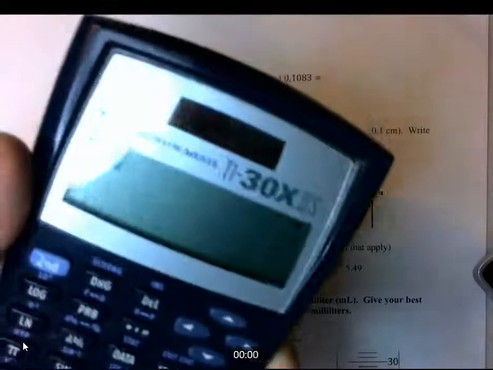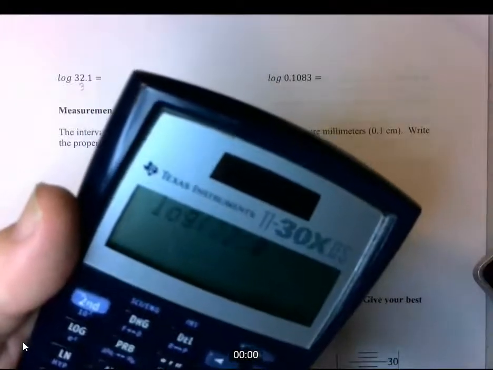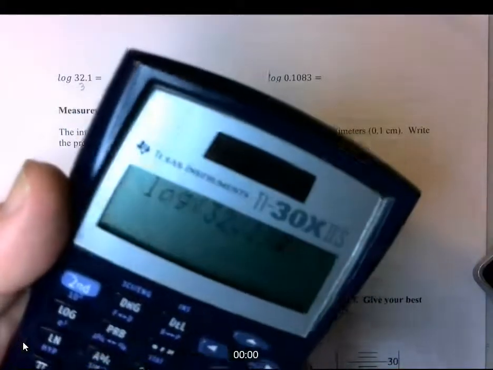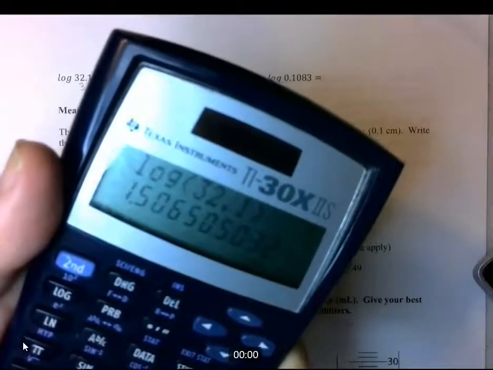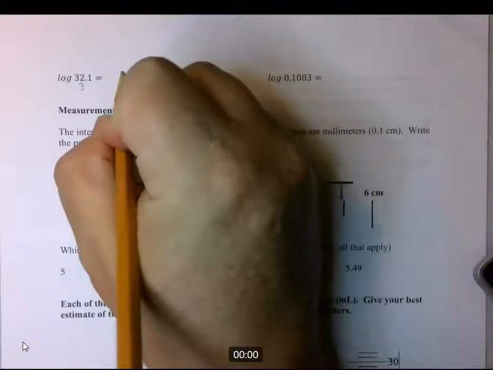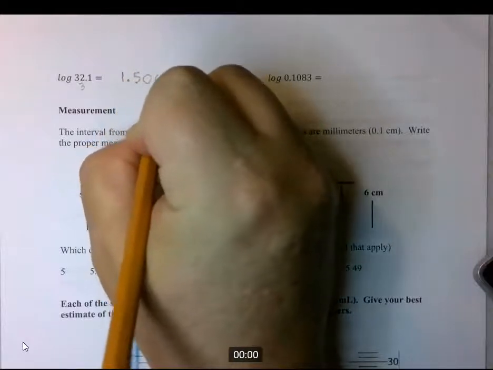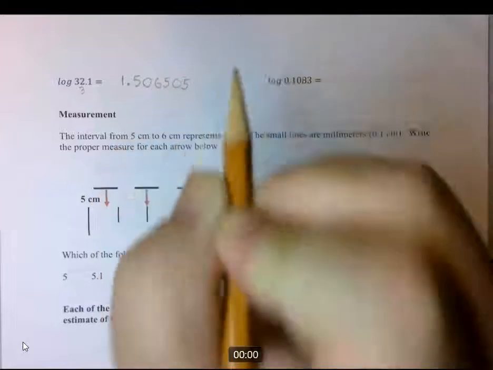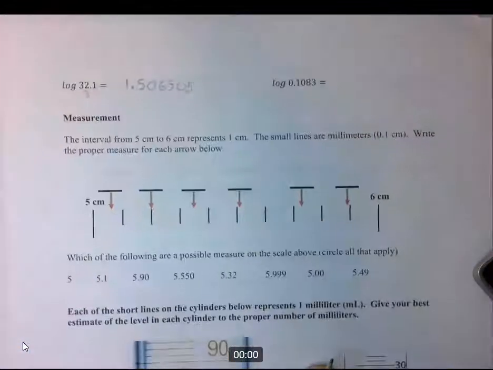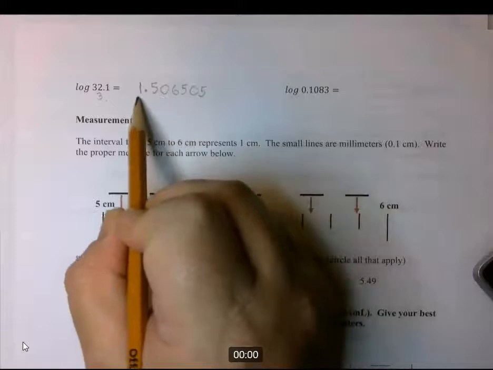and you take the log of 32.1, close the parenthesis, looks like that, and you get a really big number. So it's 1.5. And I'm just going to stop there. So since we had 3 significant figures, we're going to have 3 places after the decimal.